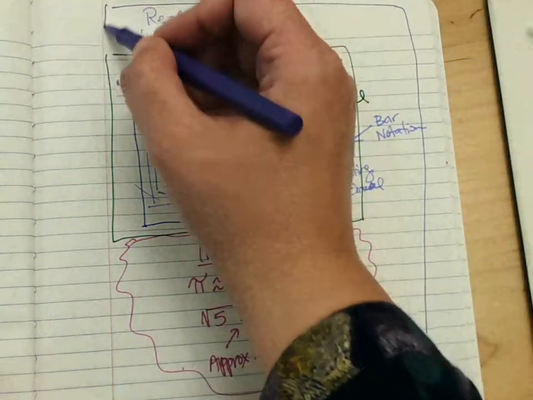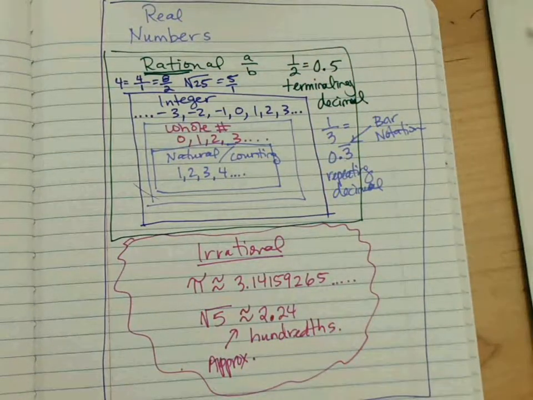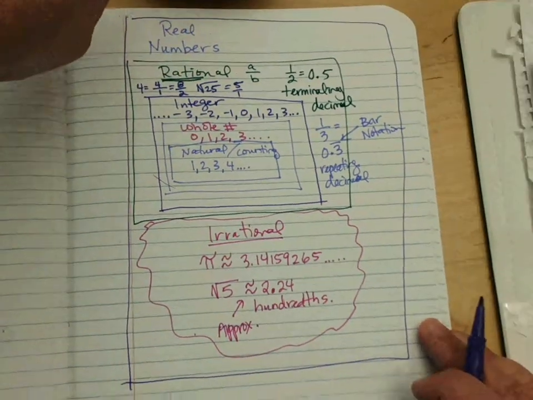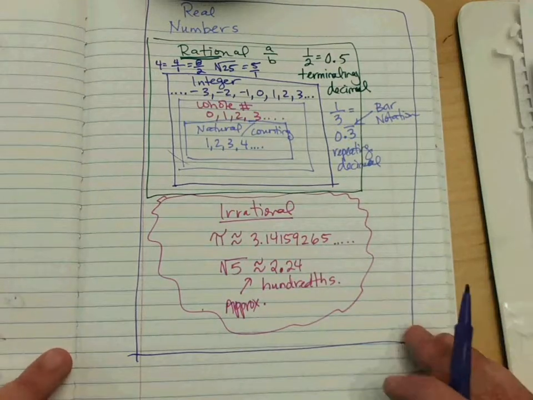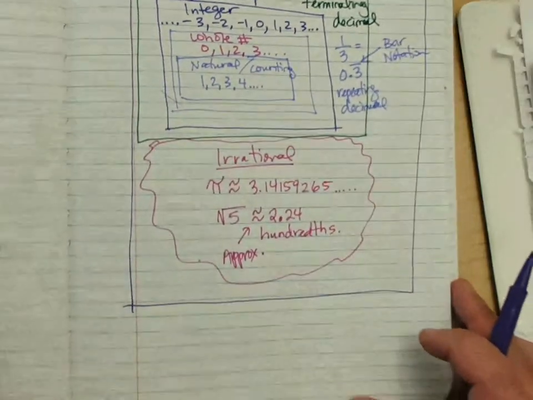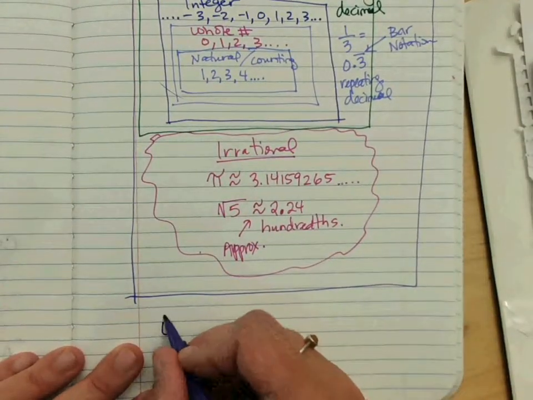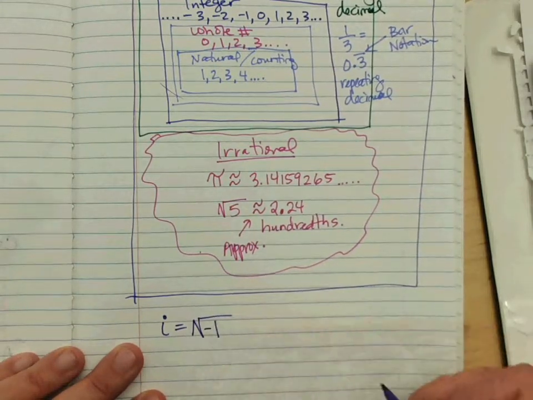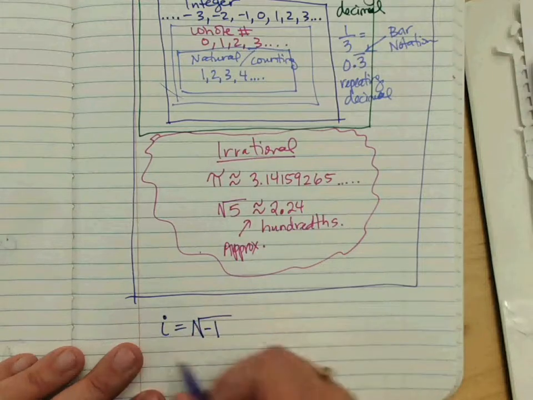Okay. Now somebody asked me, you made the comment that all numbers are real, and I will say that when you get to your advanced math classes, you'll learn about i, and I'll just throw it out there, i is equal to the square root of -1. This is what's called an imaginary number.